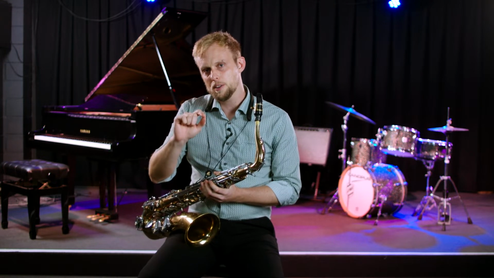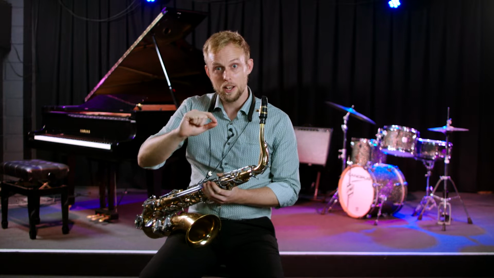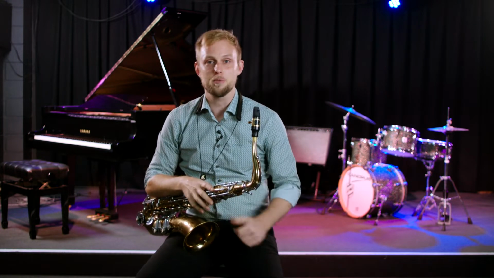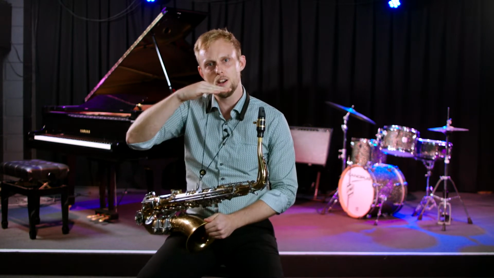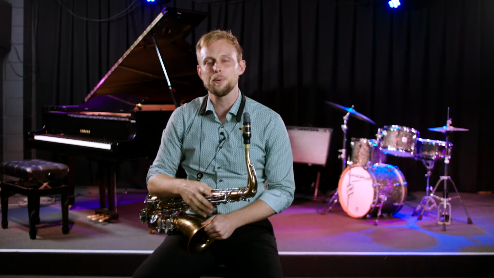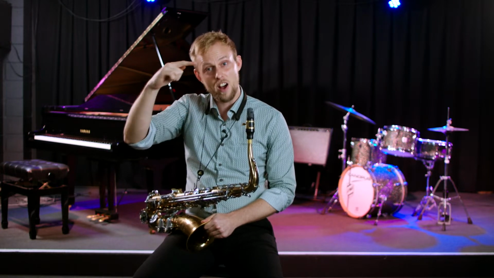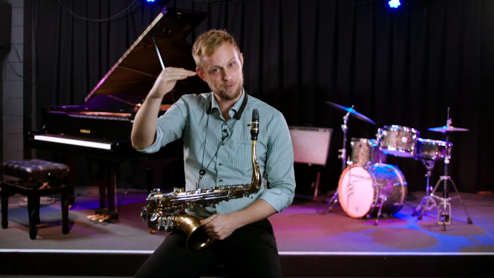So I'm not going 1, 2, 1, 3 to get the first 3 degrees of that scale. I'm actually just thinking 1, 2, 3, straight into 3. It's a scalar passage. And then when I'm leaping up to the 5th degree, 1, 5, I am using relative pitch in relation to the tonic to establish that interval there.